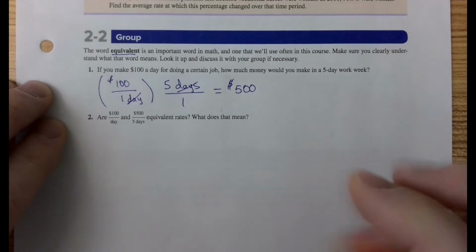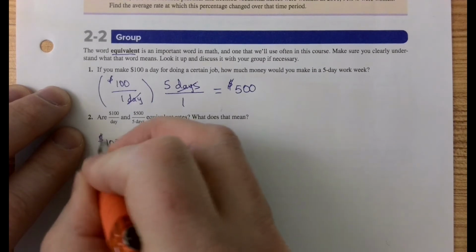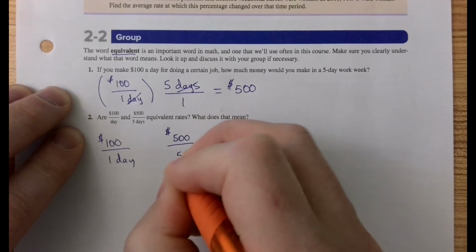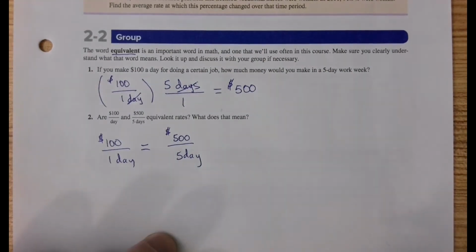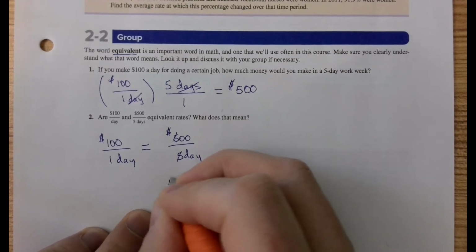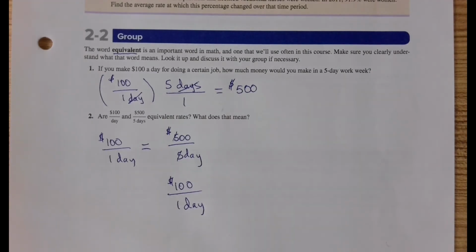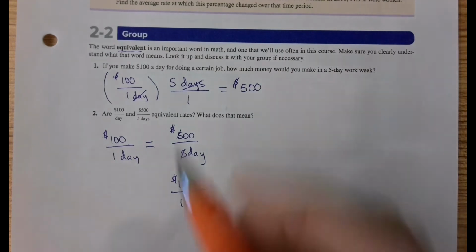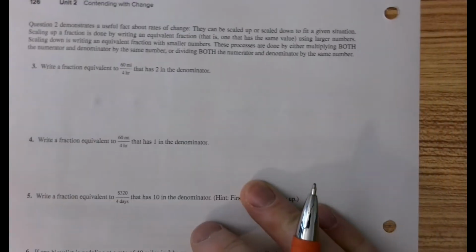Well, our author says, are these two things equivalent? $100 for 1 day, is that the same as $500 for 5 days? And of course they are, right? So if I simplify this fraction, 5's cancel, and we're left with $100 over 1 day. So they are the exact same thing. In mathematical terms, this is exactly equal to that, even though they have different numbers. It's because of the common factor of 5 that we can divide away. Okay, so let's look at this another way.